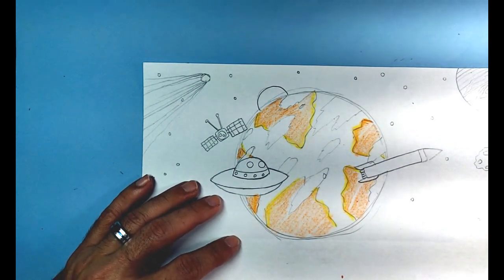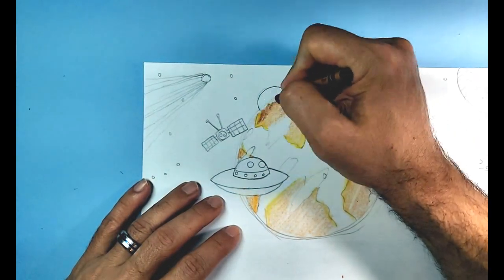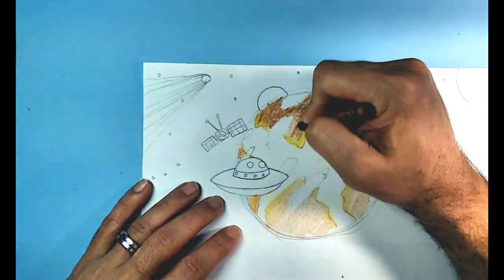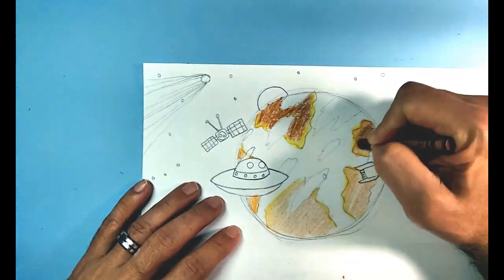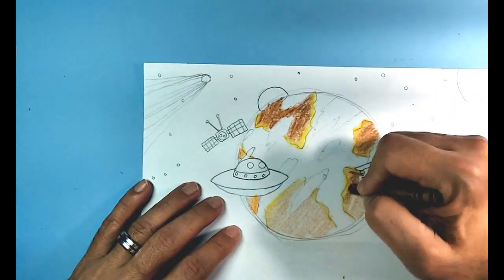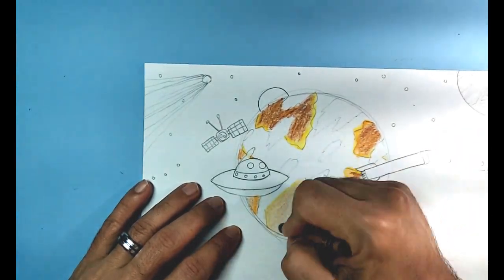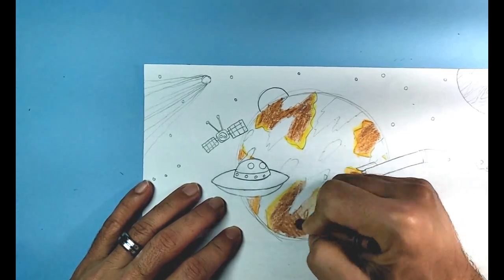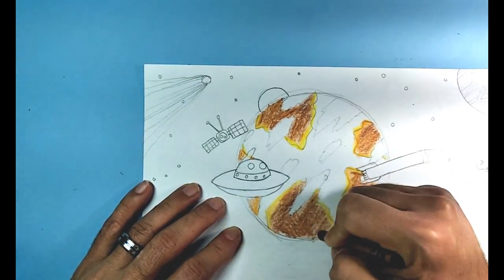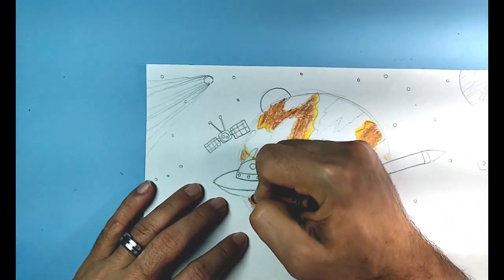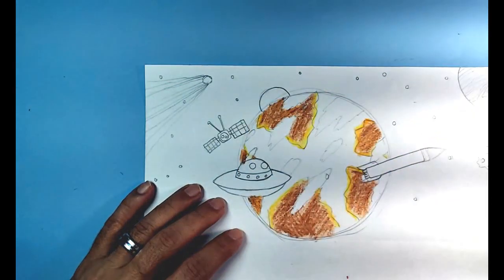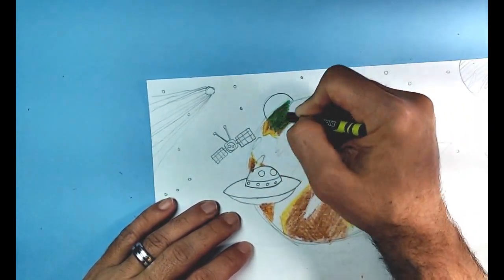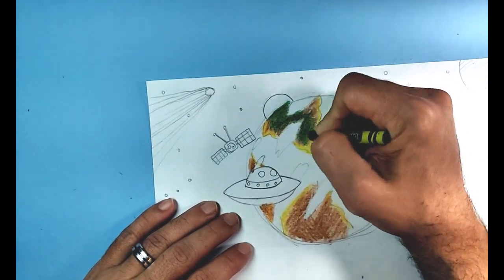And then I'm going to get my green. Actually, you know what? Brown first, then green. Then put a little bit of brown. I'm doing the land first. Then I'll do the water. Okay, so I know what you're thinking, Mr. G. You're making all of the land into desert. That is not accurate. That is not true. It is not like that. And you're right, it's not. That's why I'm going to add some greens, right? I'm going to add some greens to my planet Earth.